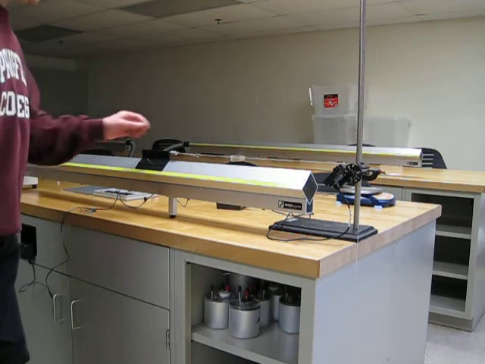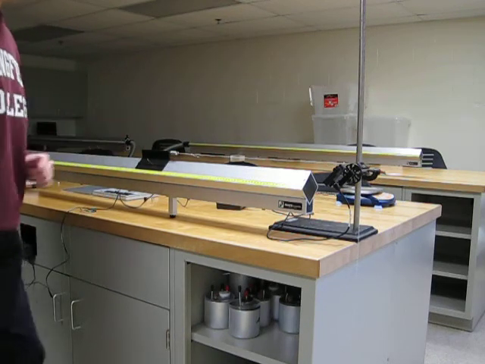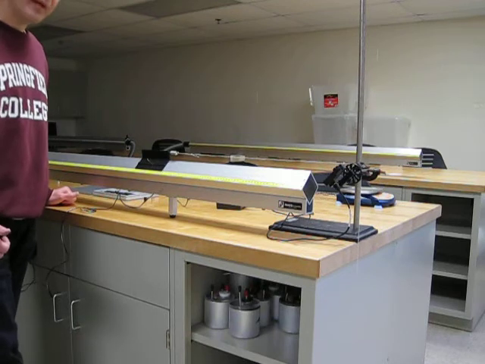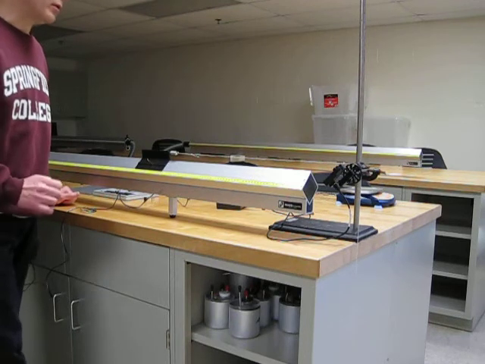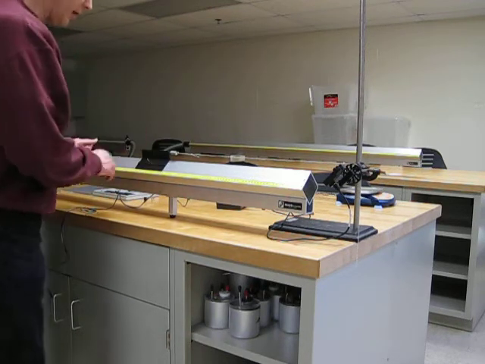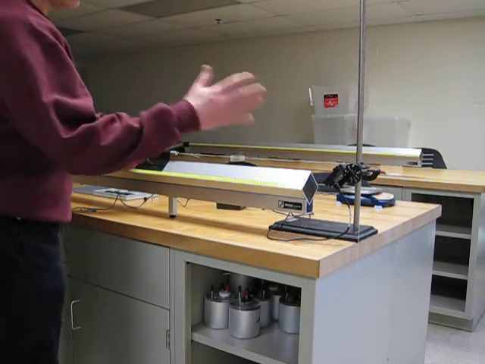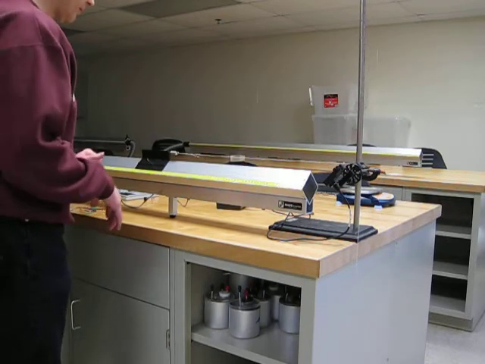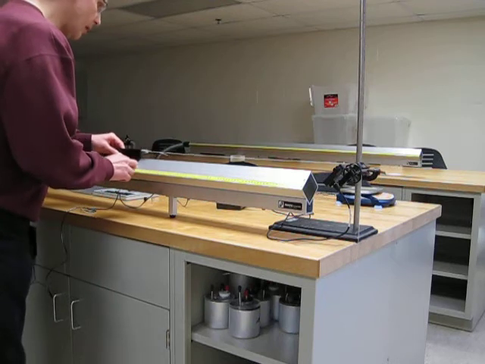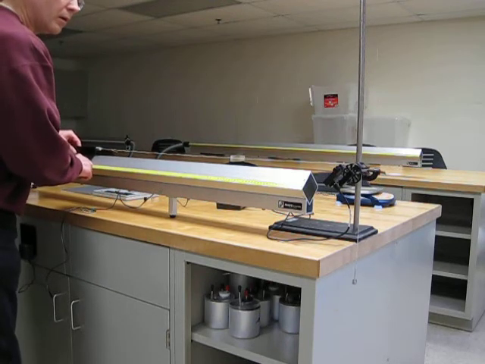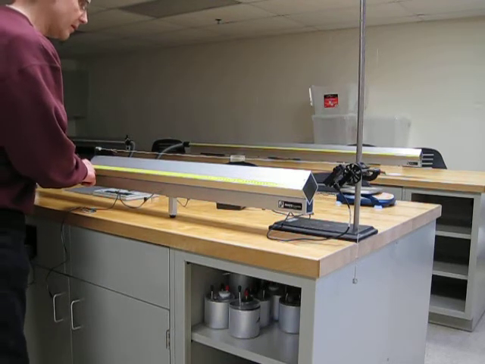And then the other way that we're going to calculate this acceleration is theoretically. So we're going to derive this, and in a separate video I will derive what the acceleration of that system of the cart and the suspended mass should be. Okay? So for now, let me show you how we're going to collect the data experimentally.